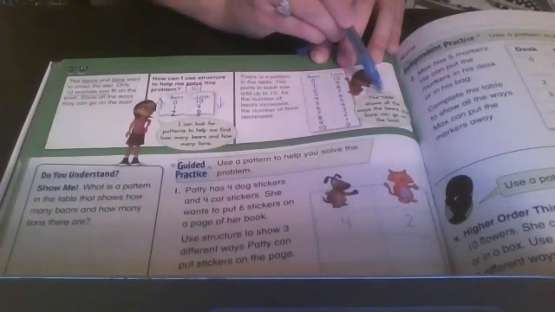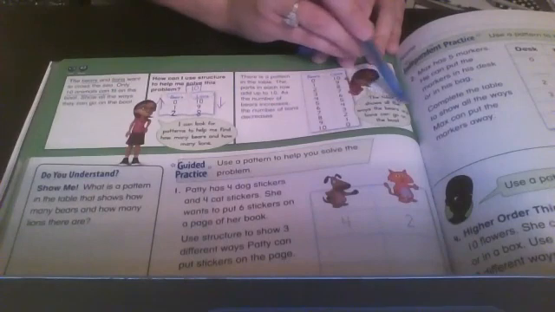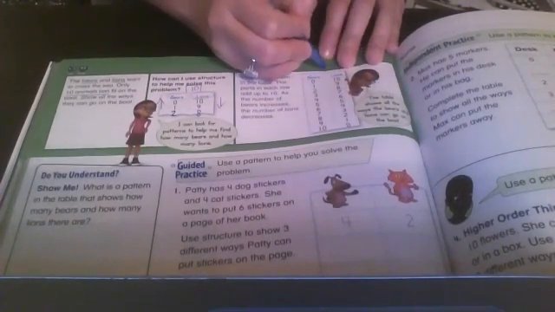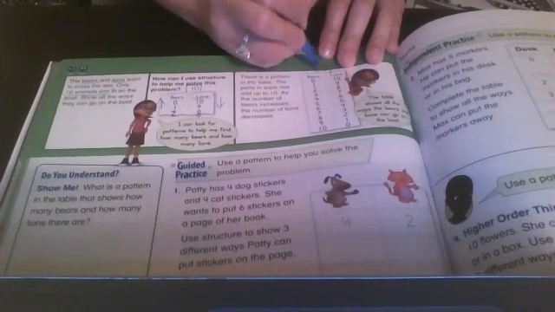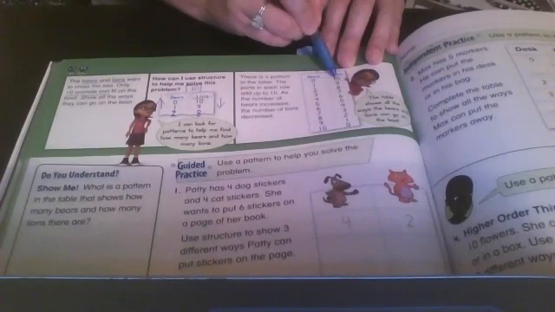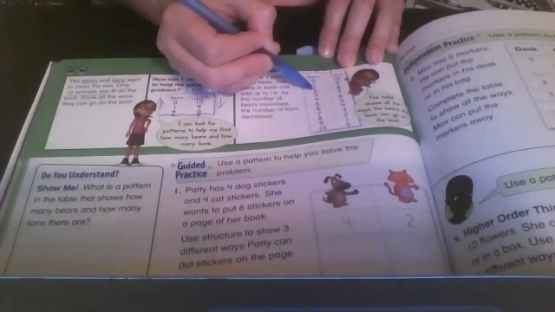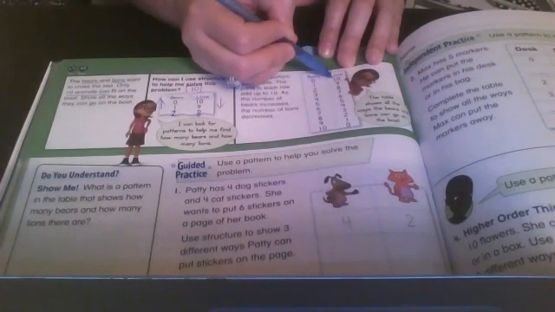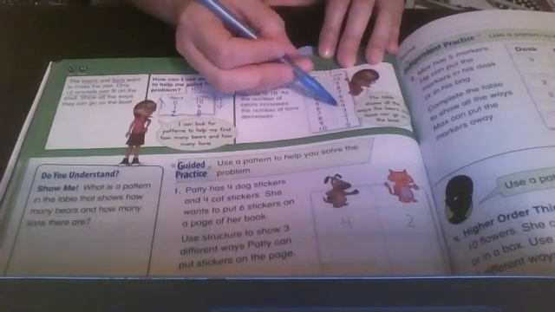And she says, the table shows all the ways the bears and lions can go on the boat. Okay, we know that all together, 10 animals can fit on that boat. That's the whole. And each time the bears gets bigger by 1, the number of lions that can go gets smaller by 1. Okay?